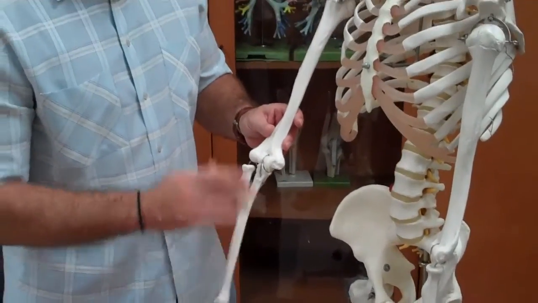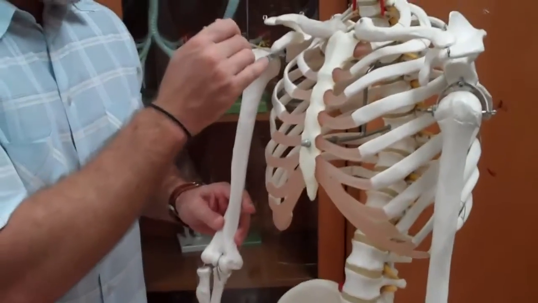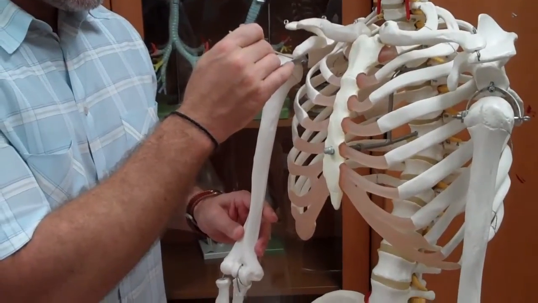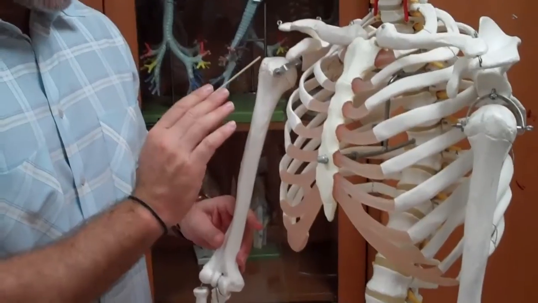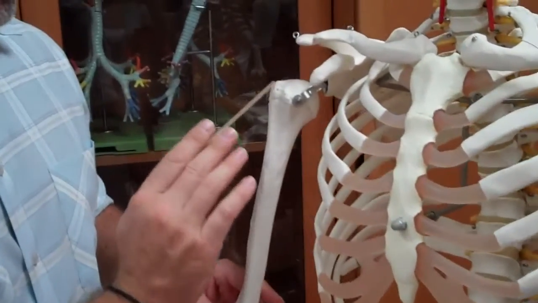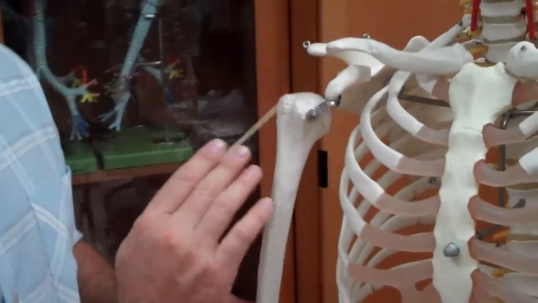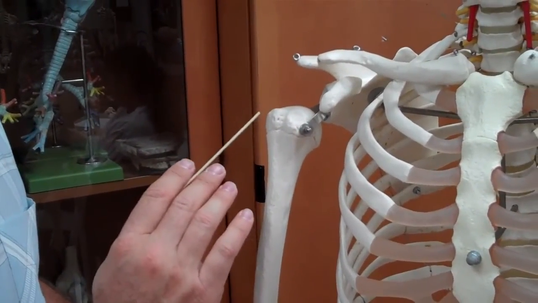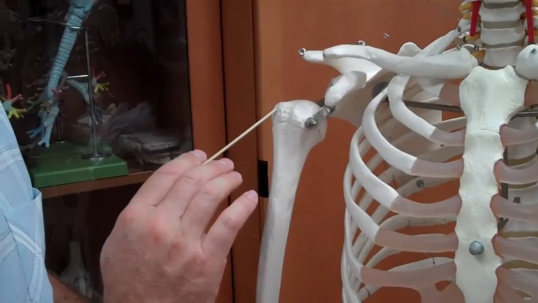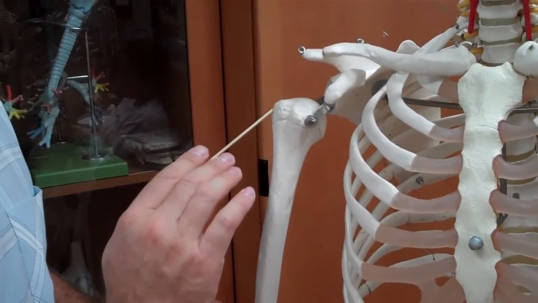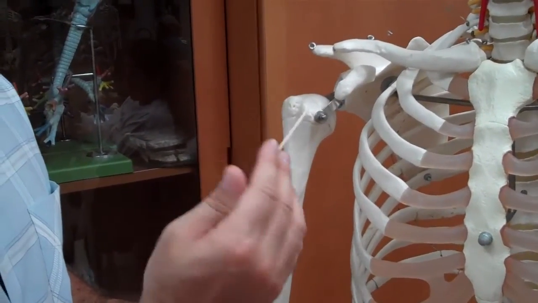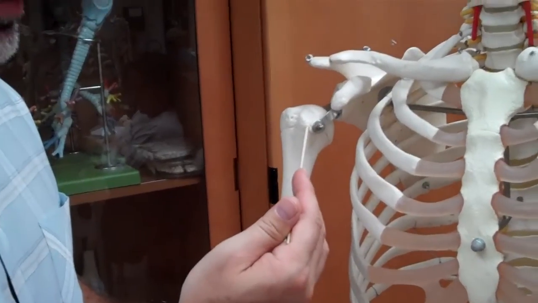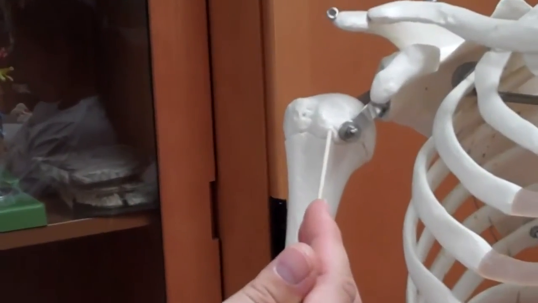Now if we go to the humerus, we have the head of the humerus. We have two tuberosities, a greater tubercle and a lesser tubercle. These tubercles are significant because your rotator cuff muscles will attach here. The supraspinatus, infraspinatus, and teres minor will all insert here, and the subscapularis will insert to the lesser tubercle.